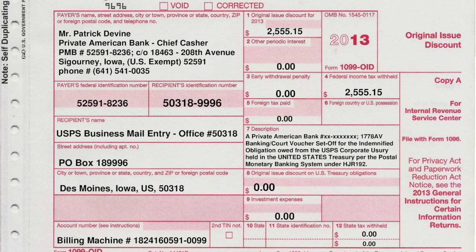Mm-hmm. The whole postal monetary system is a complete fraud. It's a counterfeit. Counterfeit is a fraud.